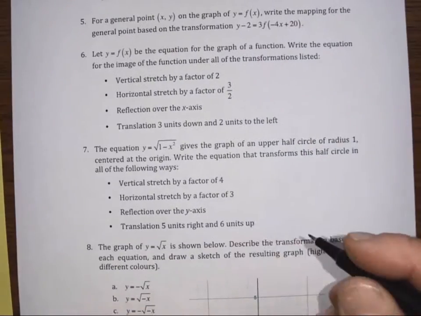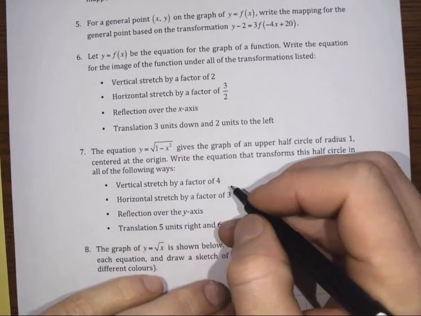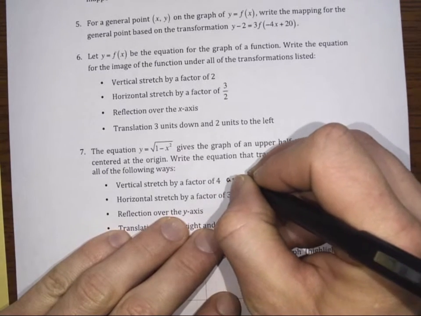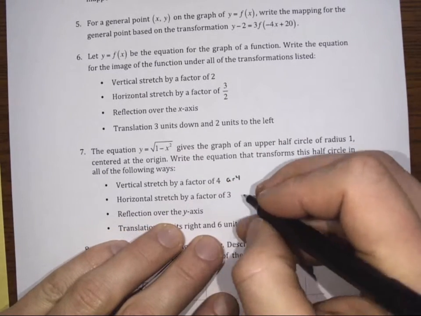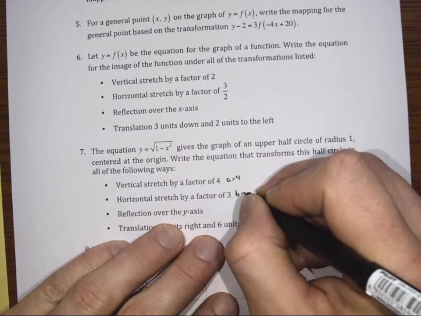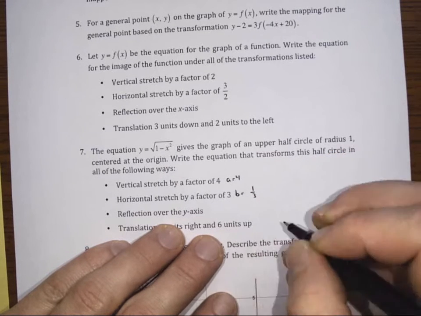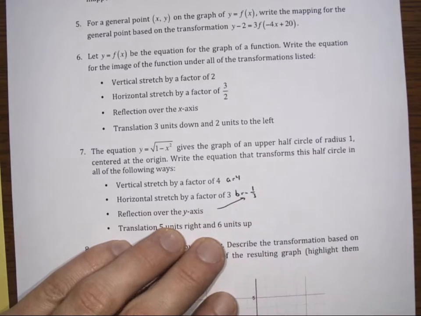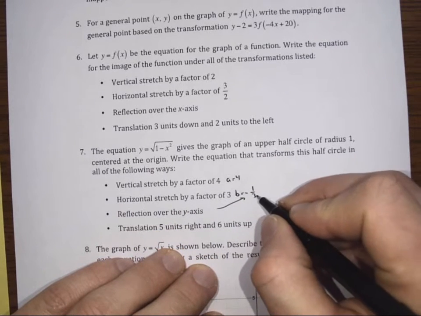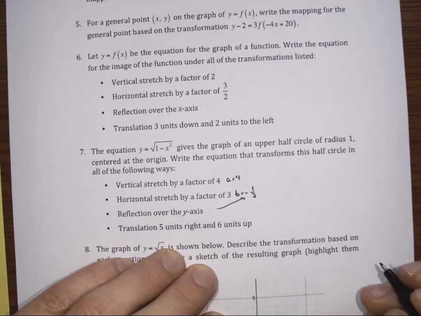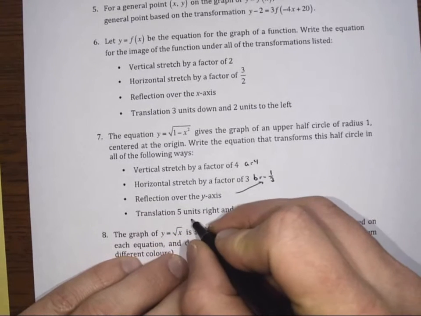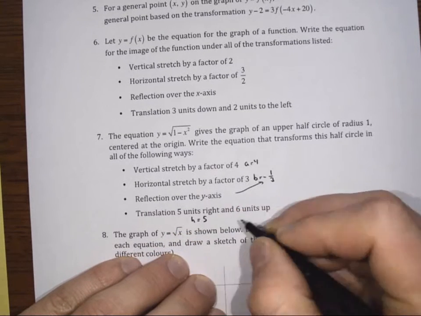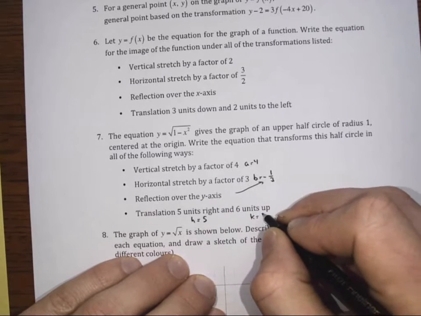I think I can answer this right on here. That's my vertical stretch by a factor of 4. That tells me an A value is 4. Horizontal stretch by a factor of 3. That means my B value is 1/3. Reflection over the y-axis actually means I have a -1/3 for B. And my translation 5 units right, that means H is 5 and 6 units up, meaning K is 6.